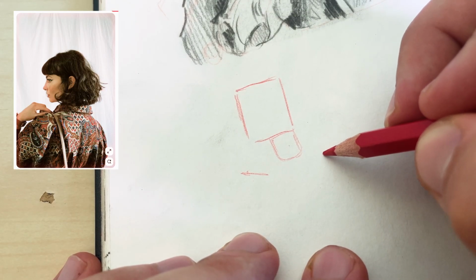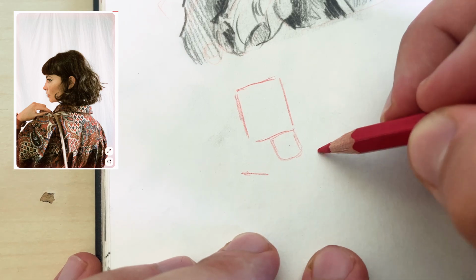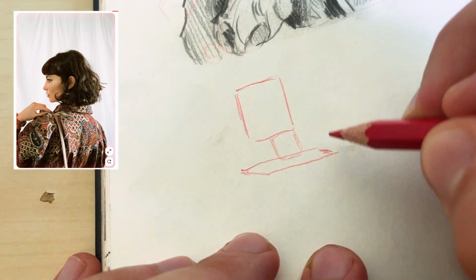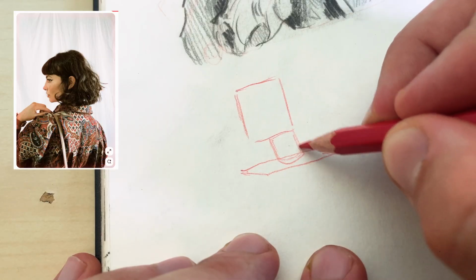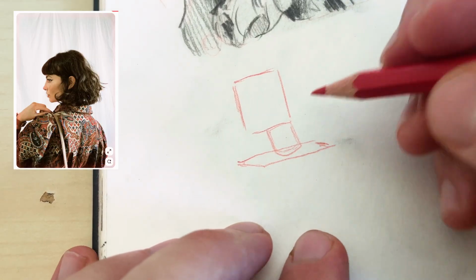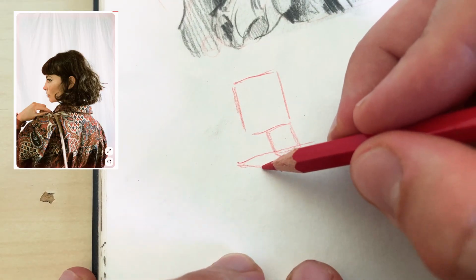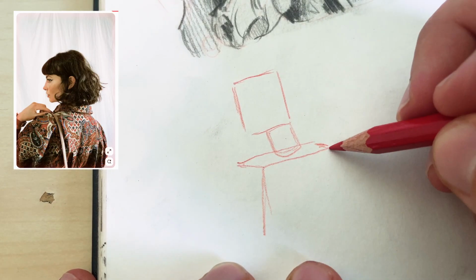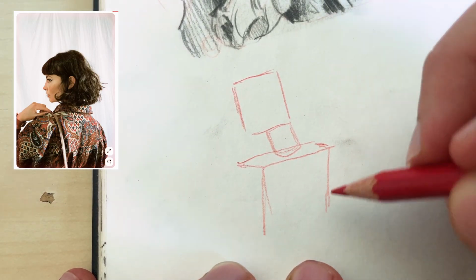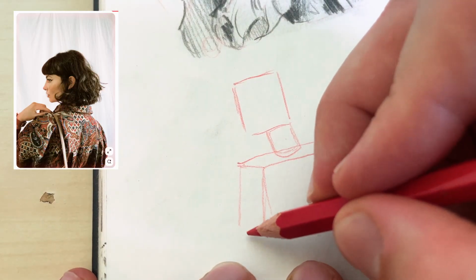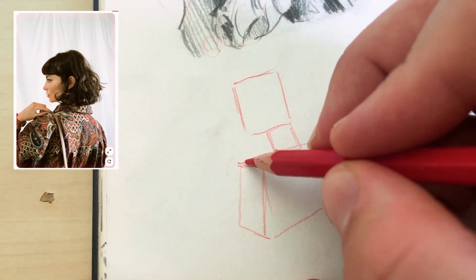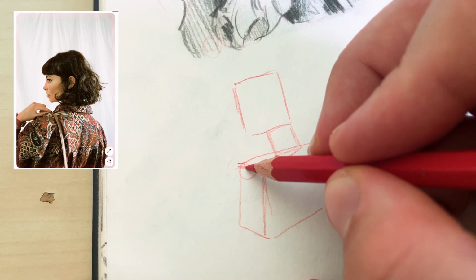And the other one is further from us and going down, so it should be something like so. The neck rests here on the shoulders. And her torso is a little bit inclined, like so.